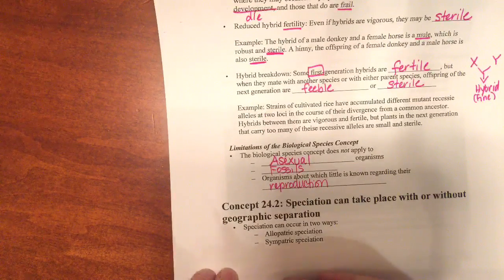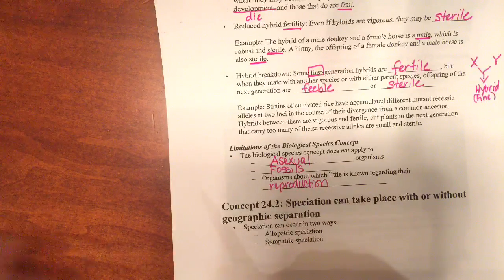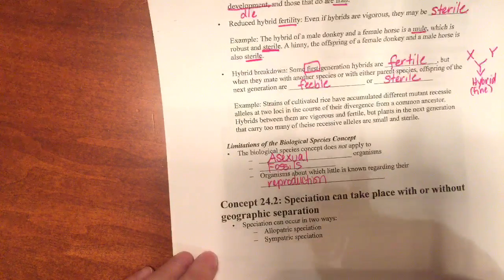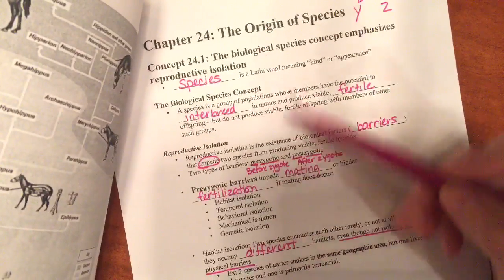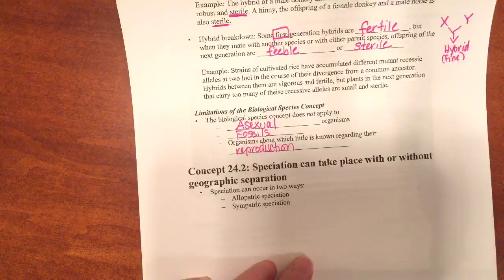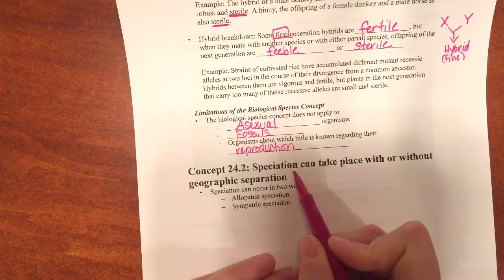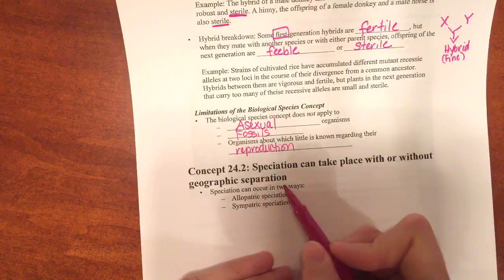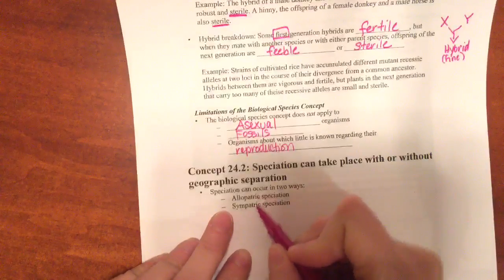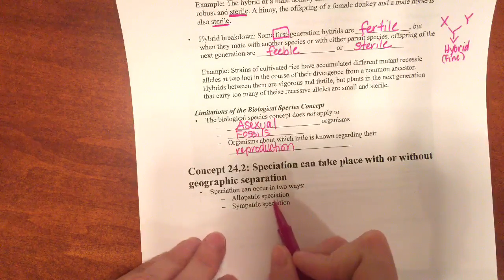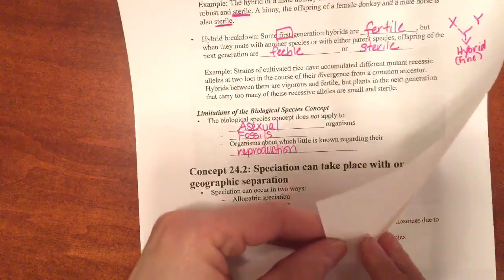So I want to do a little bit of the second section here, about the process of speciation. The last section was about reproductive isolation, what keeps species isolated, the pre- and post-zygotic barriers. Now let's talk about how they actually become different species. Notice it says speciation can take place with or without geographic separation. Separation can occur in two ways: allopatric speciation and sympatric speciation. It basically comes down to whether they're in the same area or not.